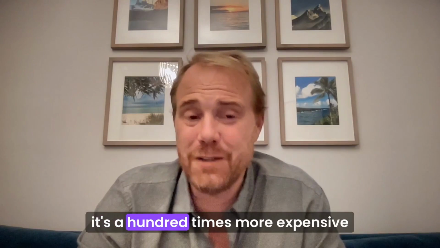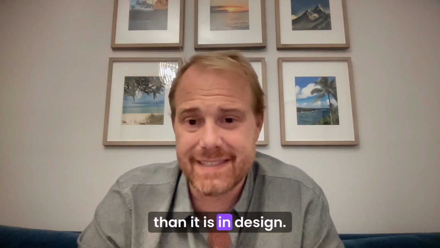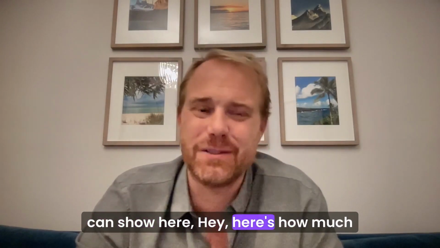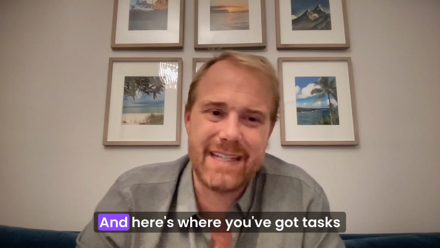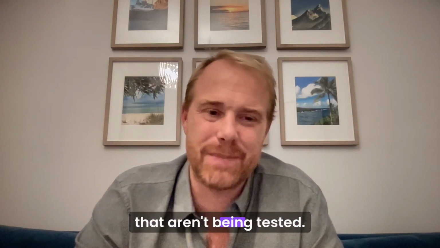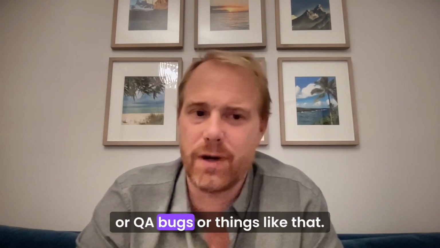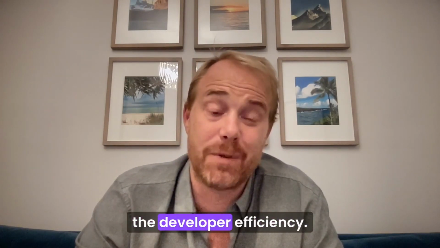showing that it's 100 times more expensive to fix a software flaw in production than it is in design. So where we can profile and show, here's how much rework you have, here's where your cycle times are really long, and here's where you've got tasks that aren't being tested, so you've got risk of security or QA bugs, we can create a business case around developer efficiency.